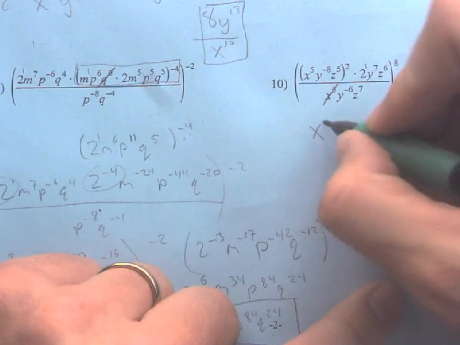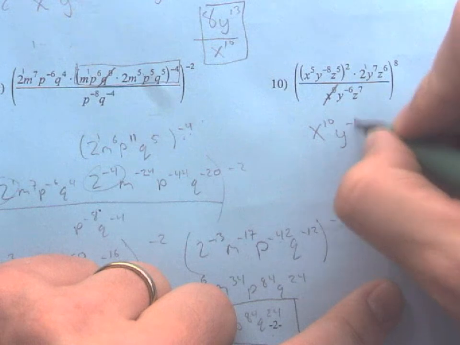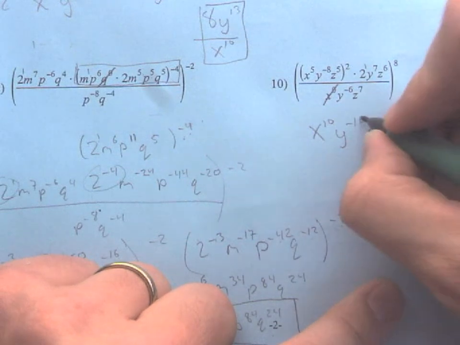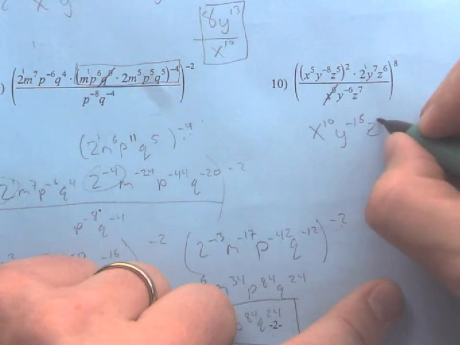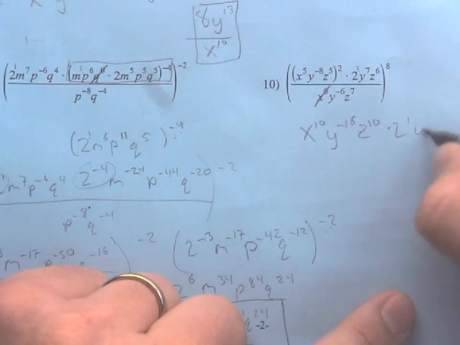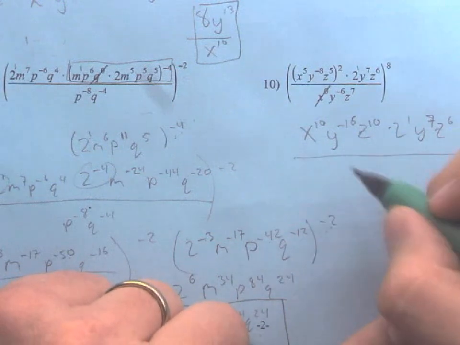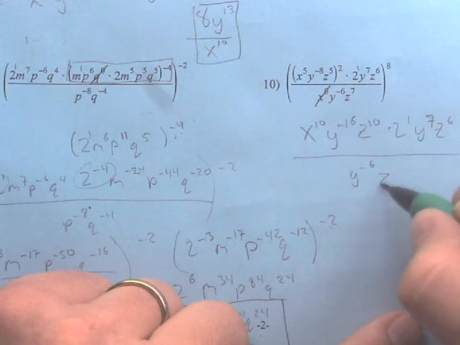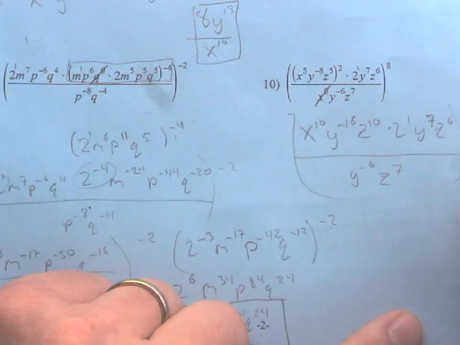So we got x to the 10th, y to the negative 16th. Let's make sure that looks like a 16. Z to the positive 10. Okay, and then the rest of it. So we got a 2 to the 1, we got a y to the 7th, we got a z to the 6th. All over a y to the negative 6th, and a z to the 7th, and then that is taken to the 8th power.